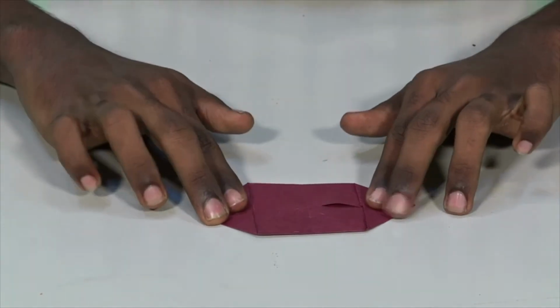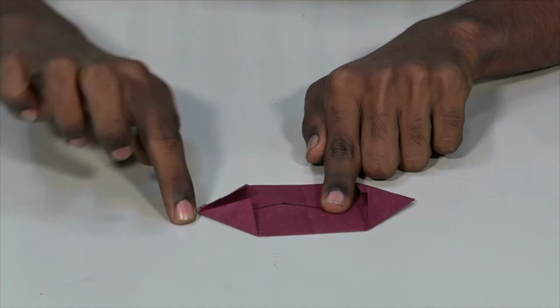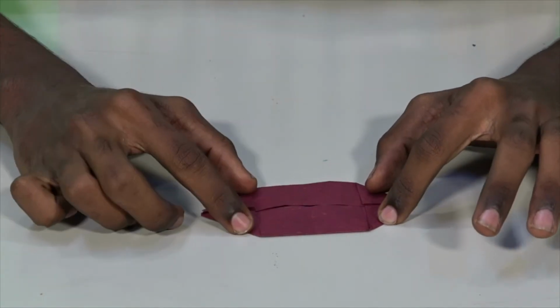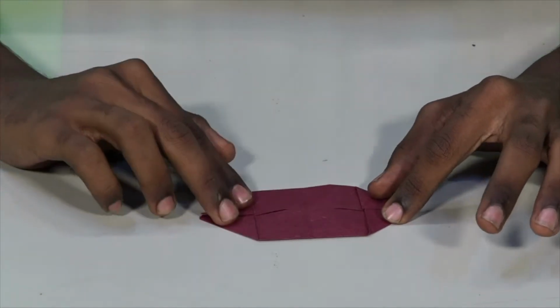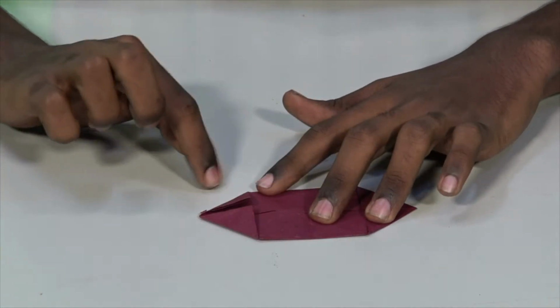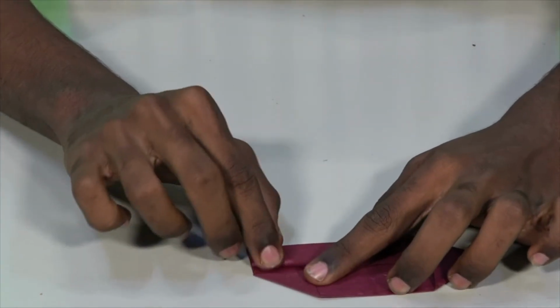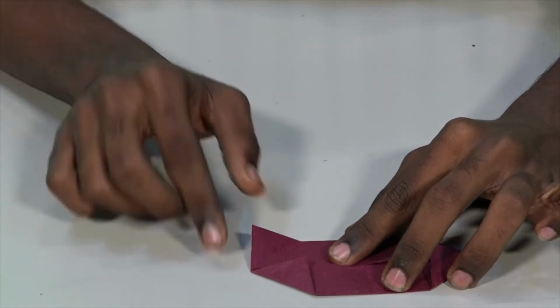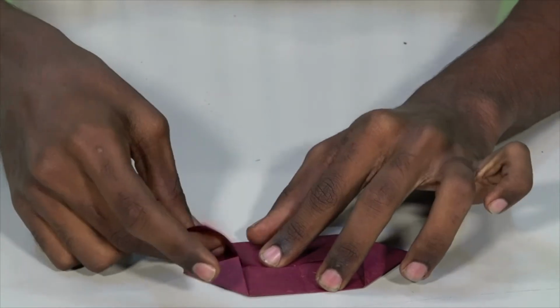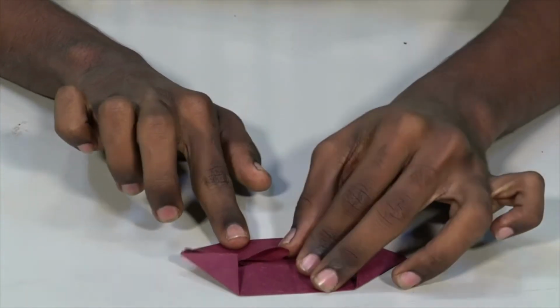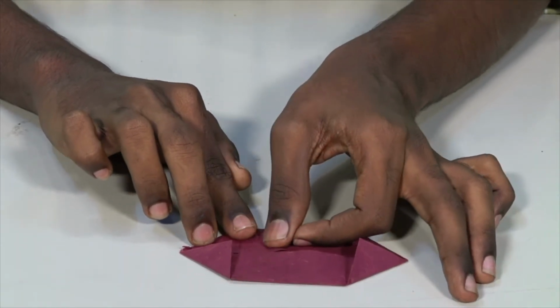Now here we are able to find 1, 2, 3, 4, 5, 6. Here we are finding 6 sides, which is a polygon. Now what we have to do is, we have to open this triangle and put our finger until the end point of the diagonal and push it to the right side in order to get another triangle.